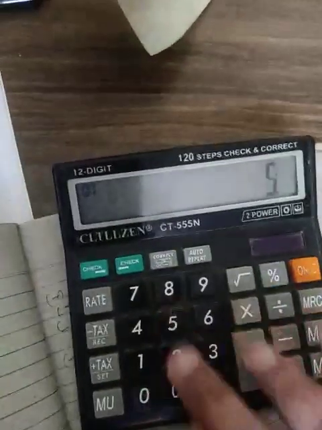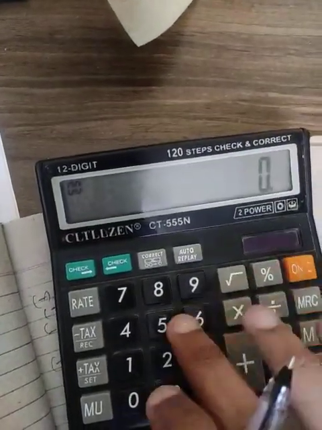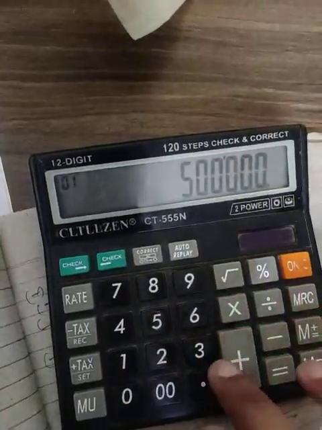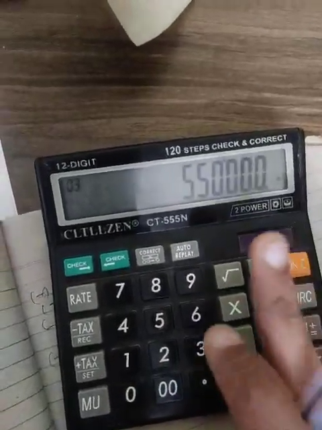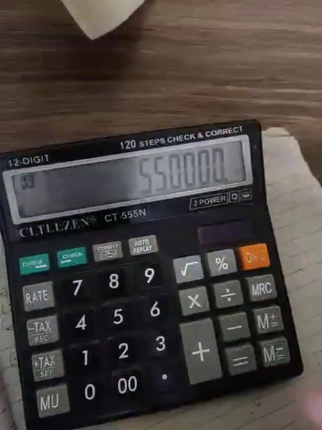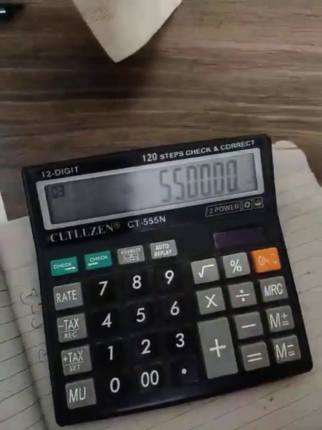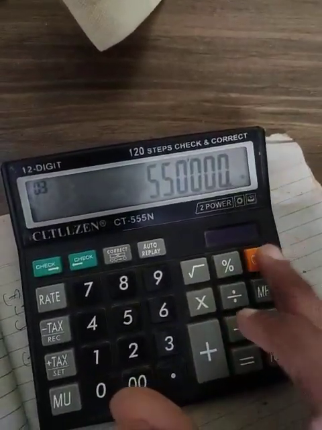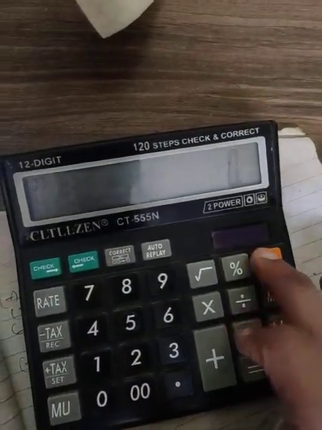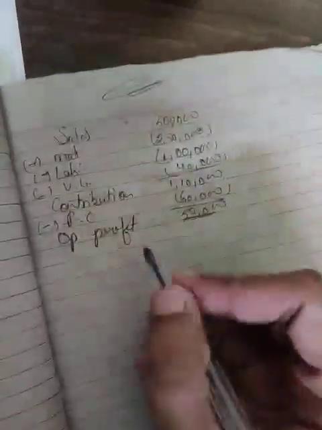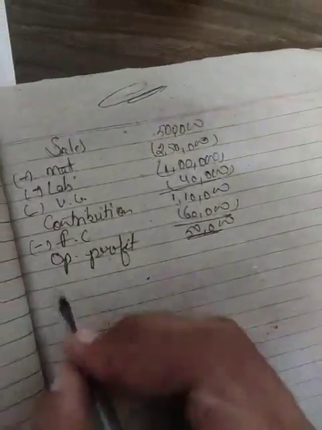So 5 lakh existing sales plus 10% is also 5,50,000. So our new sales will be 5,50,000.